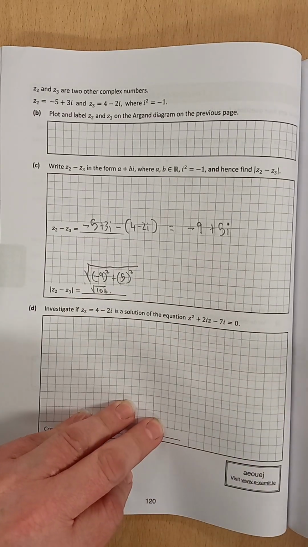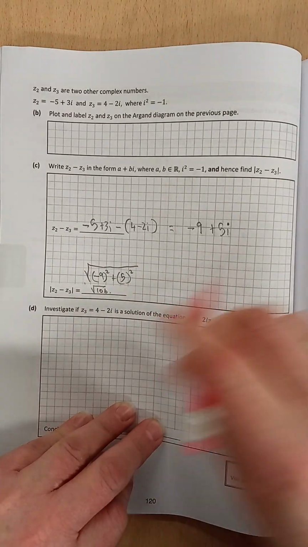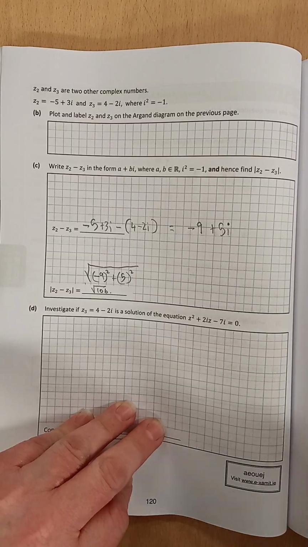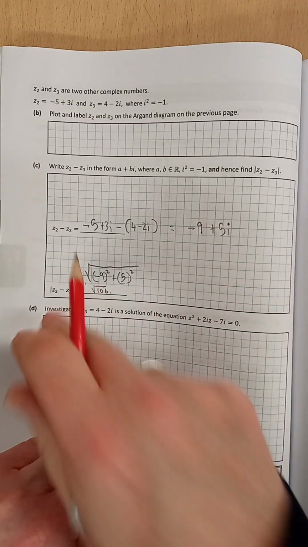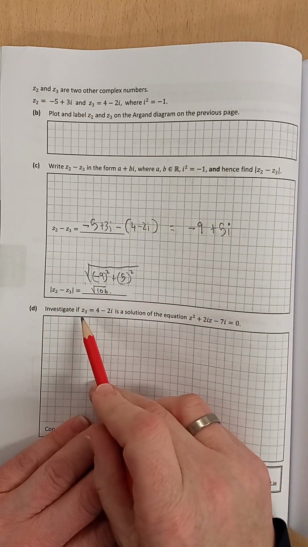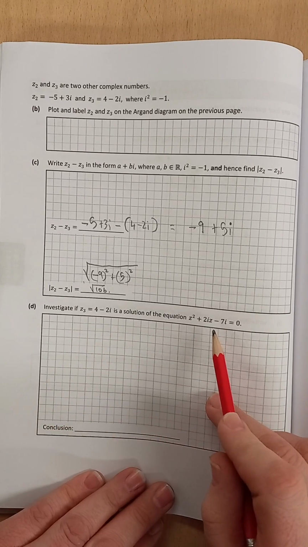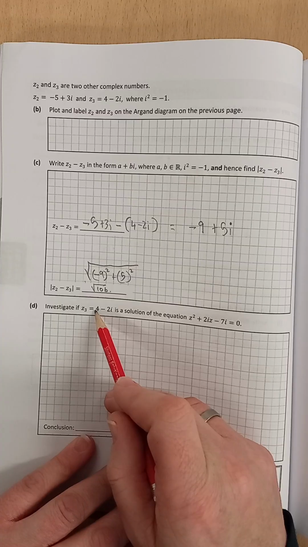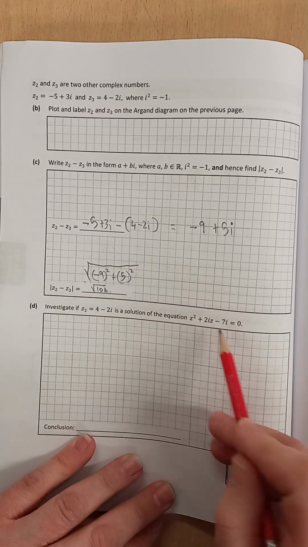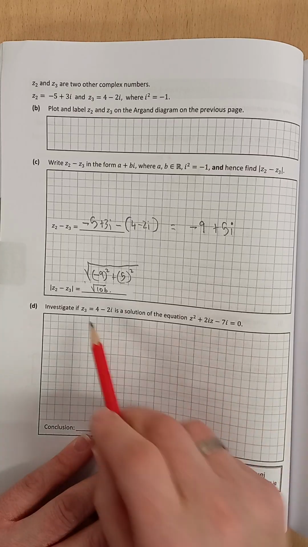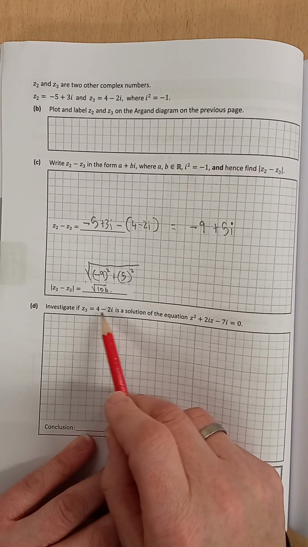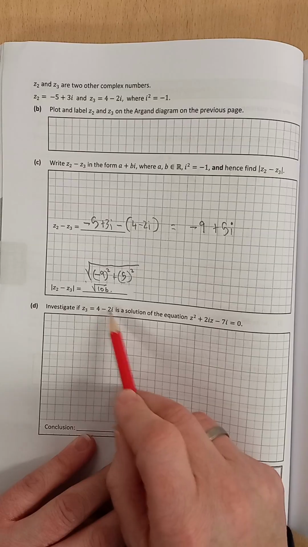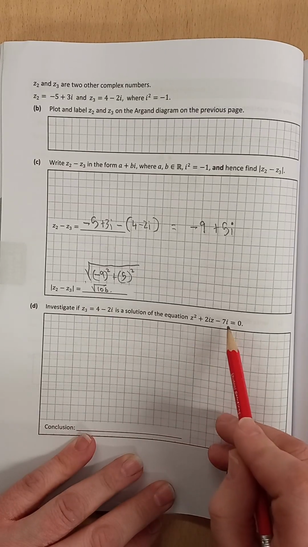Now, what is the modulus? Well, the modulus is the distance between the center and that point. So, minus 9 and 5i, I don't think you can plot it. Now, investigate if Z3 is a solution. Okay, so we're going to look at this very carefully. If it's a solution, that means that I can multiply this by something else and get that. Now, usually, the way you check that something is a solution is to use the minus b formula.